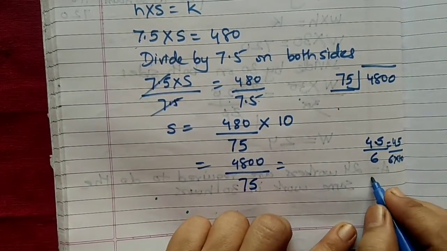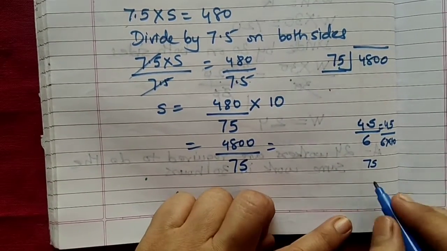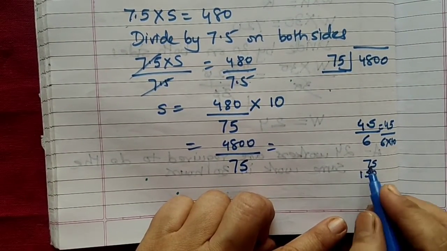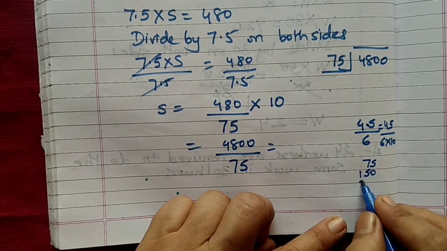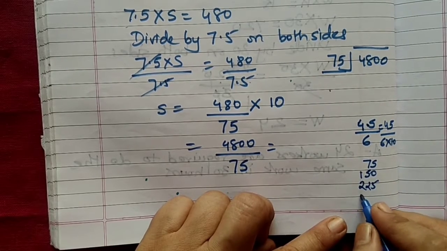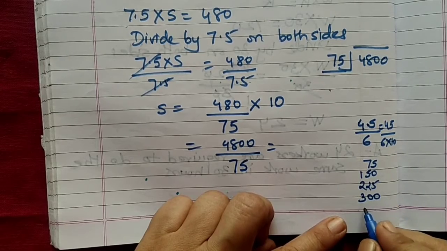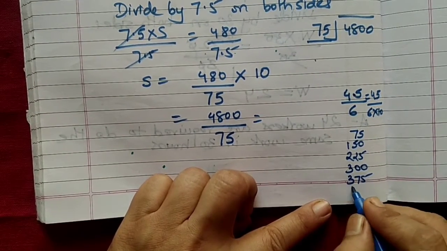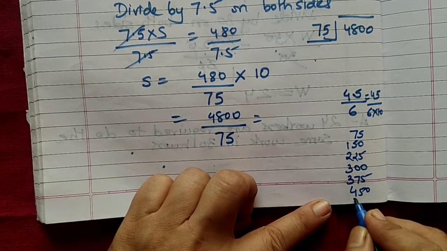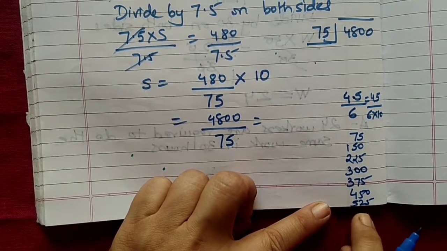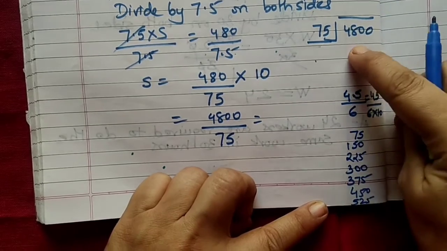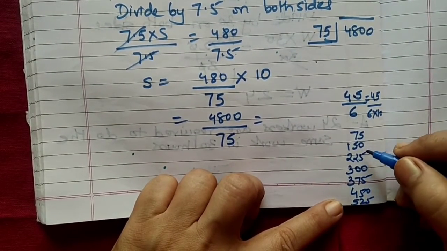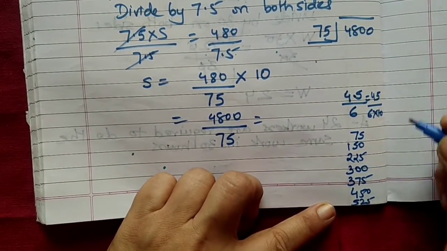We have to prepare the 75 table. 75 ones are 75, 75 twos are 150, 75 threes are 225, 75 fours are 300, 75 fives are 375, 75 sixes are 450, and 75 sevens are 525. So this won't do. We will have to take 75 six times.